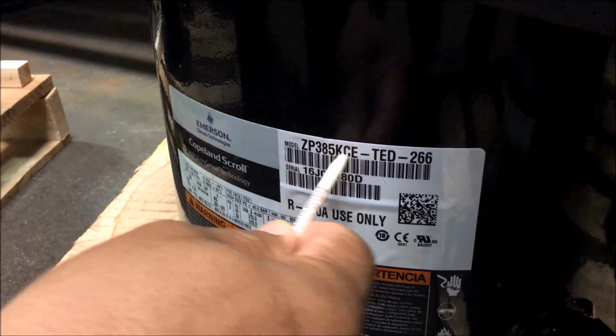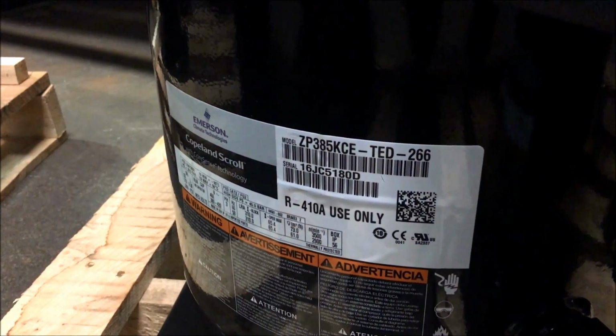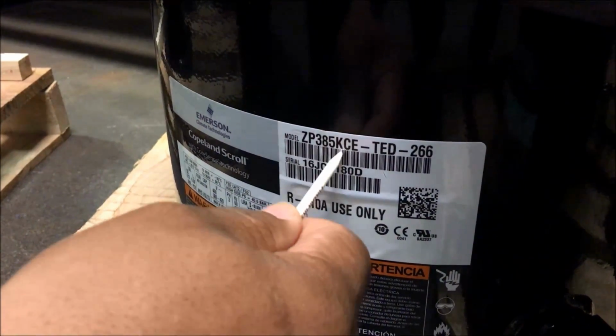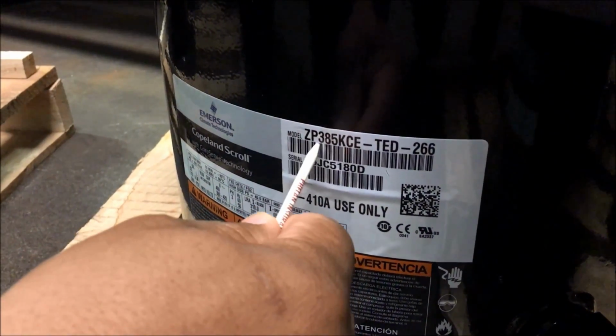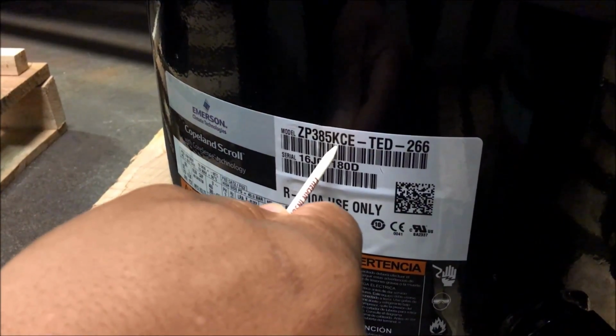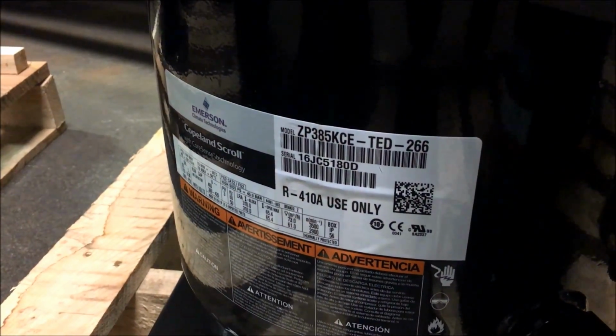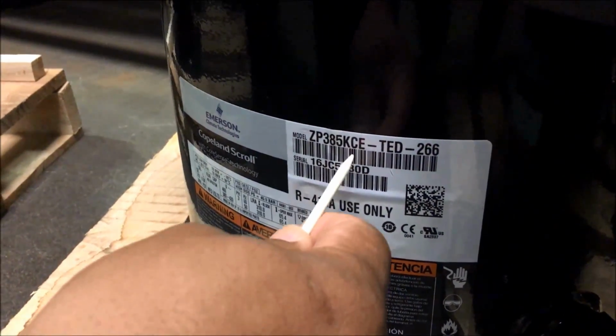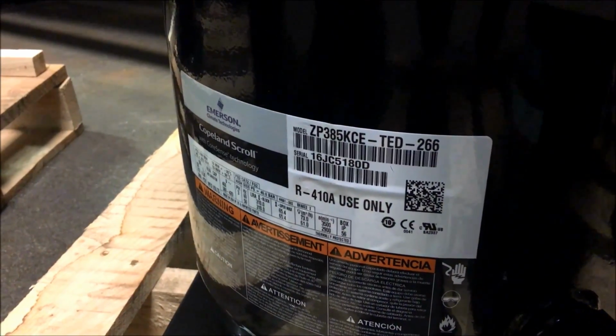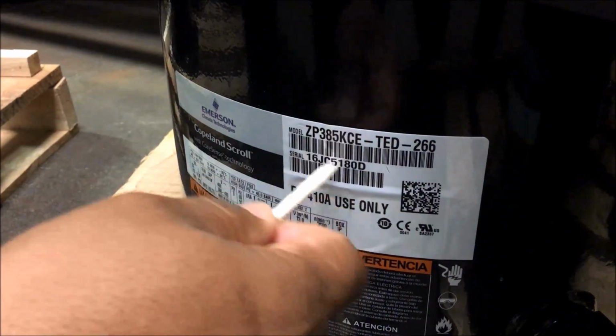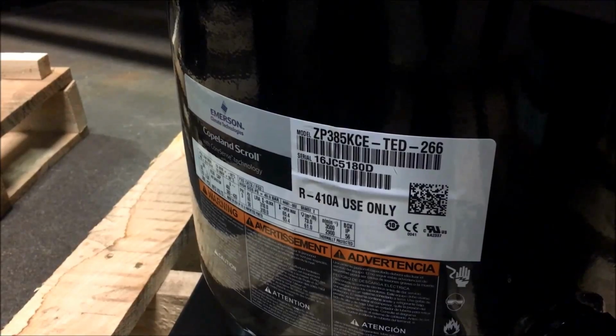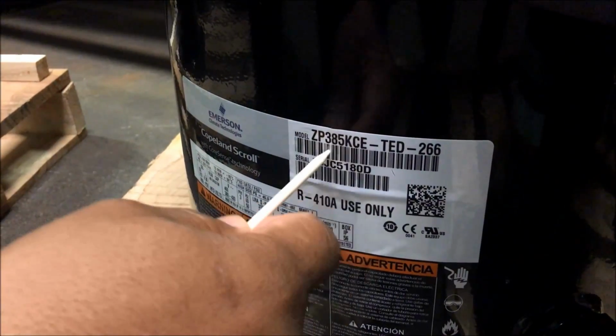The 385 is the nominal capacity and the K is the multiplier. So this would be a 385,000 BTU compressor. The letter C is a model variation. The letter E is the oil designation, which is polyester in this instance.